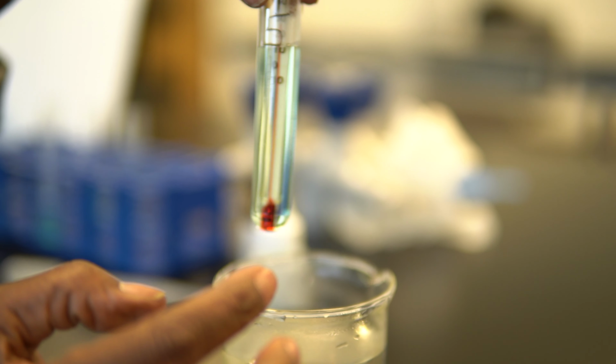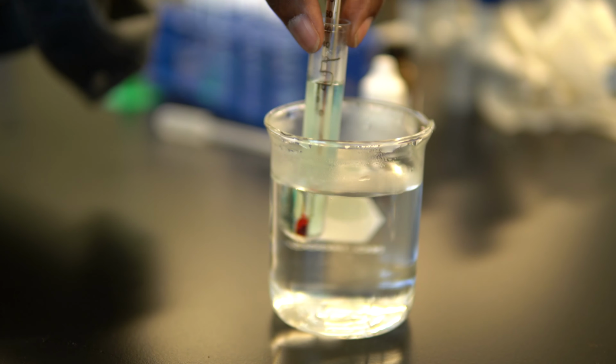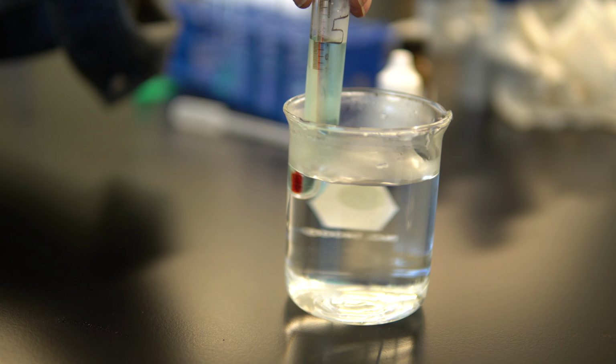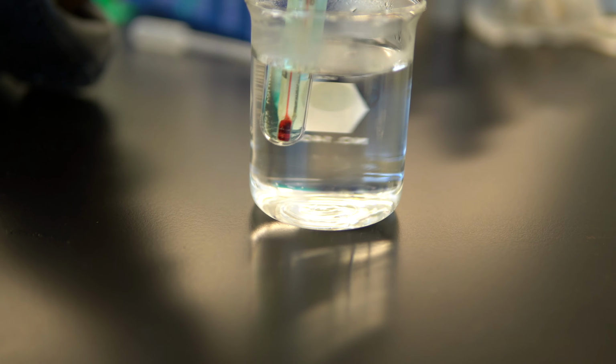Place test tube number 5 into the hot water bath. Gently stir the solution with a thermometer until the temperature is approximately 50 degrees.